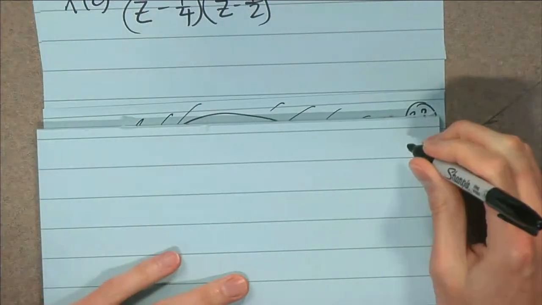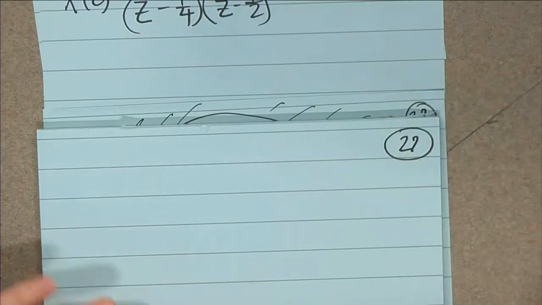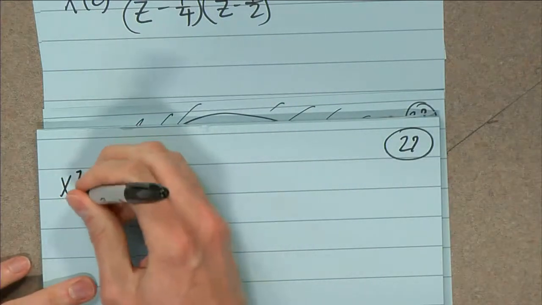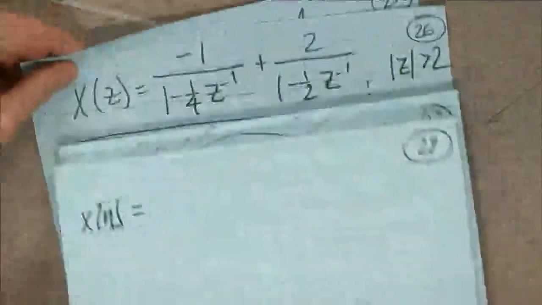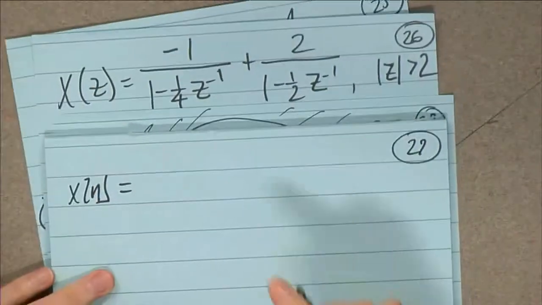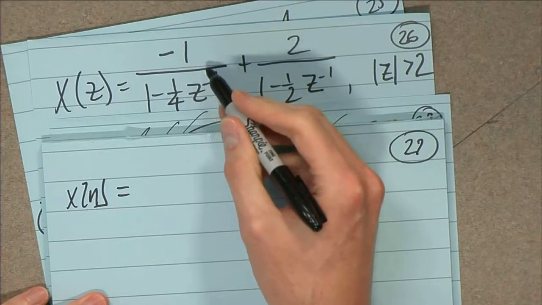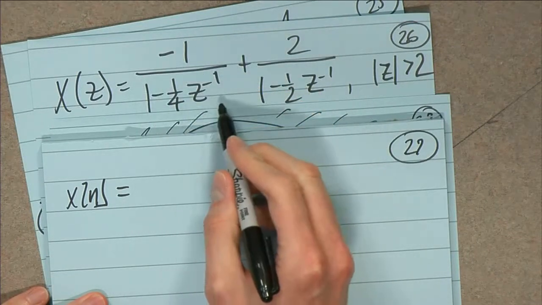So we go back to table 3.1 in the text. You can see that there's an example of 1 over 1 minus a z inverse.